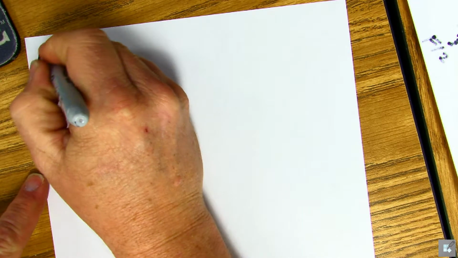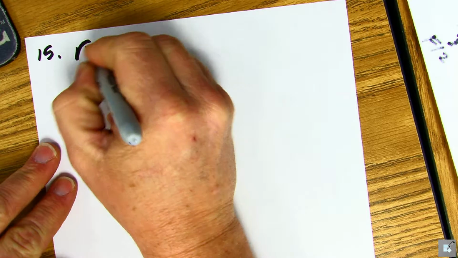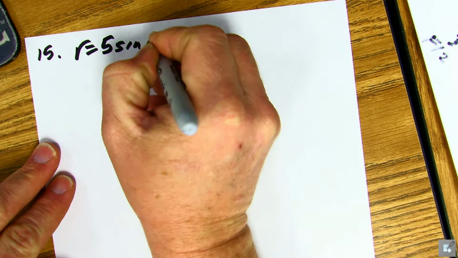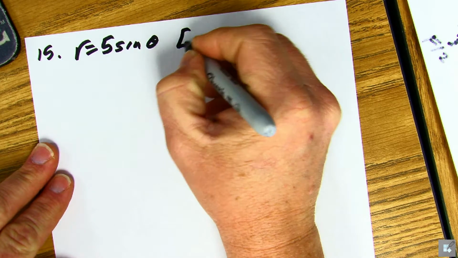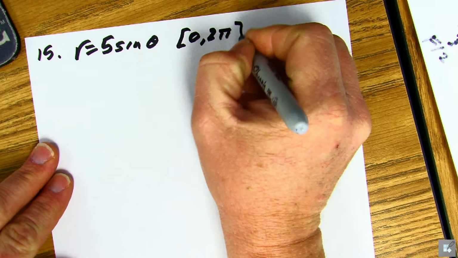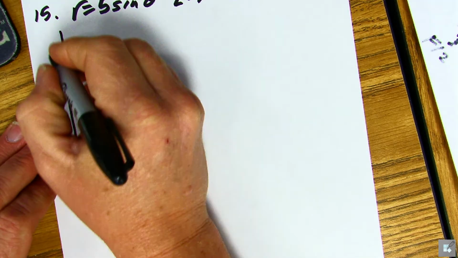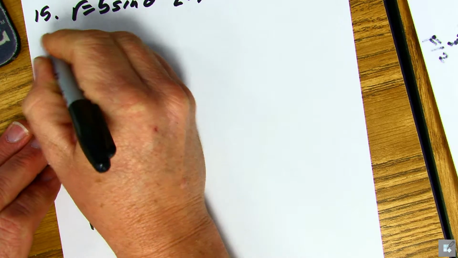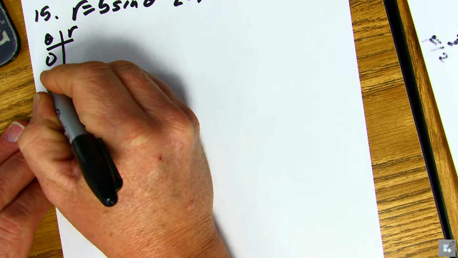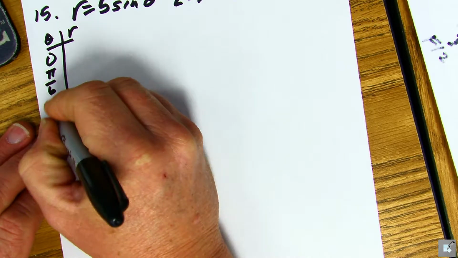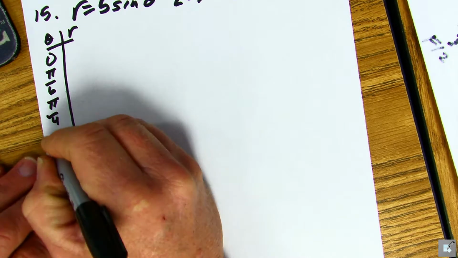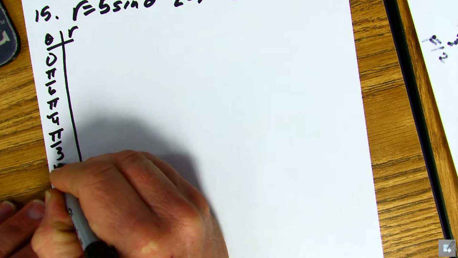15 says graph r equals 5 sine of theta from 0 to 2 pi, and we're doing this, I believe, by hand. It doesn't say to, but I think they want us to because of what they give us. So here we go. We're going to have theta and r, and notice they already give us a whole bunch of thetas. We're going to see if we can see a pattern at some point in time. So let's go ahead at least up to pi over 2 and see what we get.